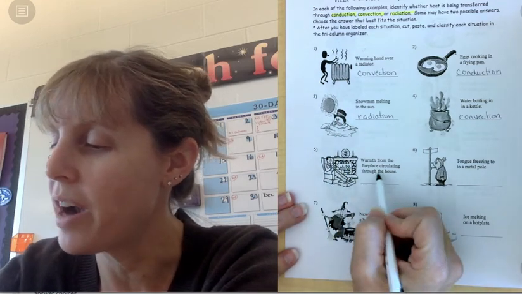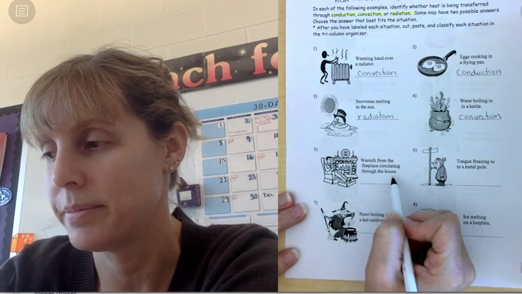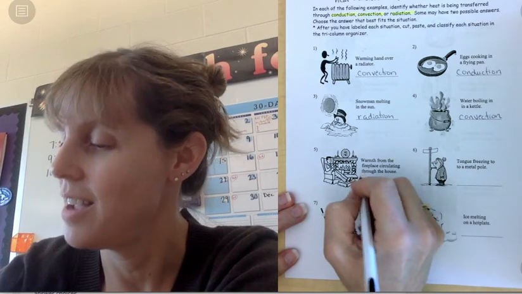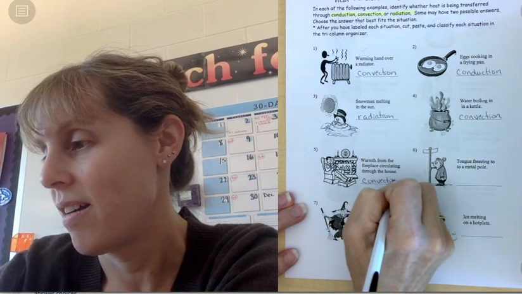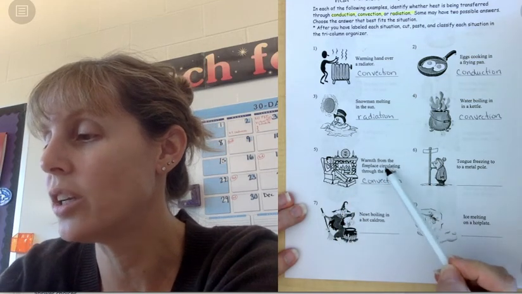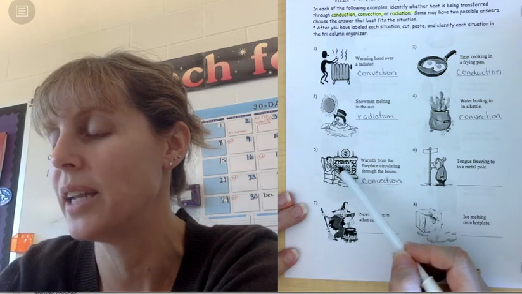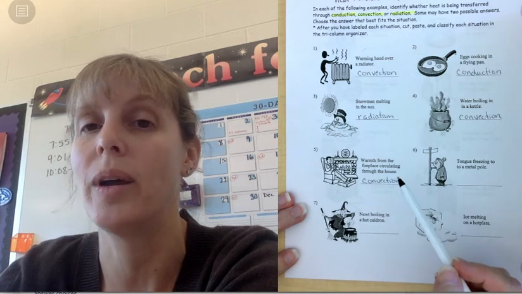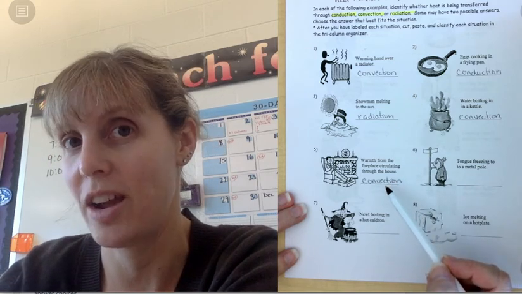Okay, number 5. Warmth from the fireplace is circulating through the house. Conduction, convection, or radiation? It is convection. Now, it is circulating throughout the house. It's not talking about the guy getting heat from sitting next to the fireplace. It's circulating throughout the house, so it's heating the house with air, which is a fluid, which makes it convection.